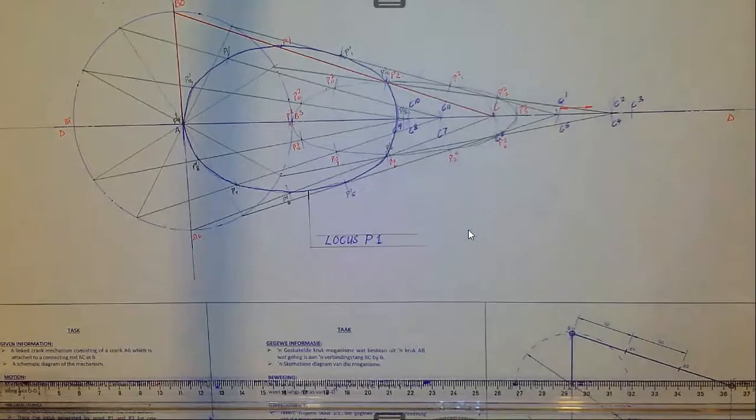There you go. The next thing that we need to do is now to outline.